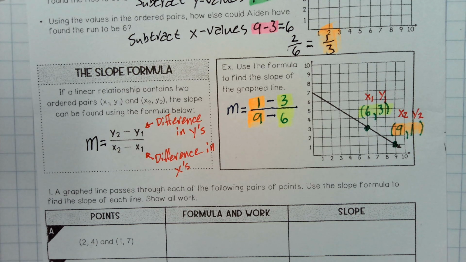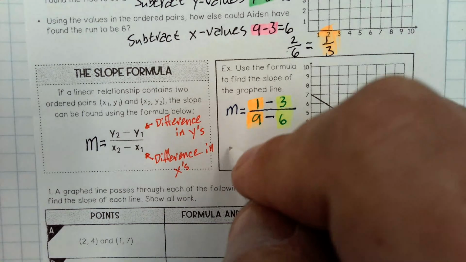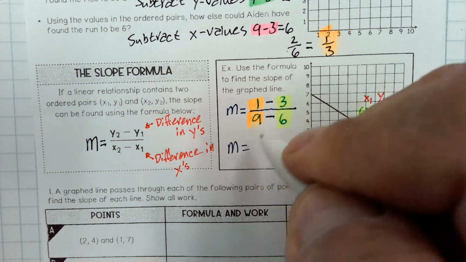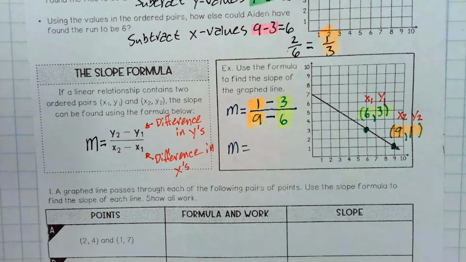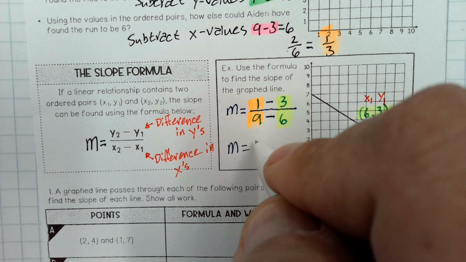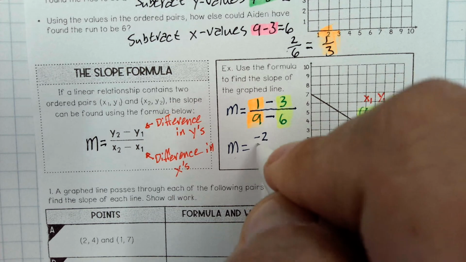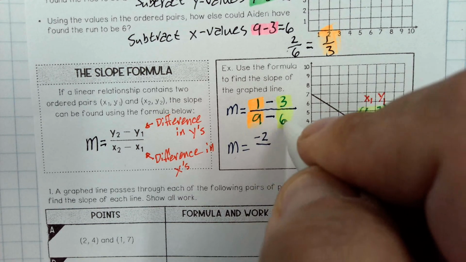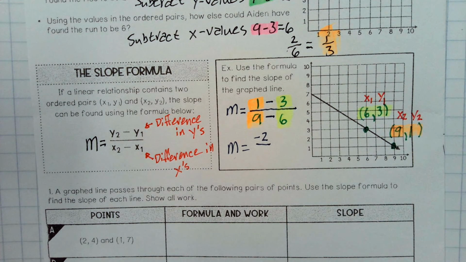Now let's do the subtraction. All right, so we're going to subtract. What are we subtracting? 1 take away 3. How much is that? 1 take away 3. Negative 2. And then we have 9 take away 6. 3.